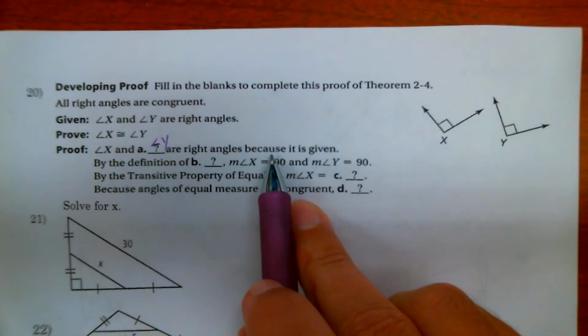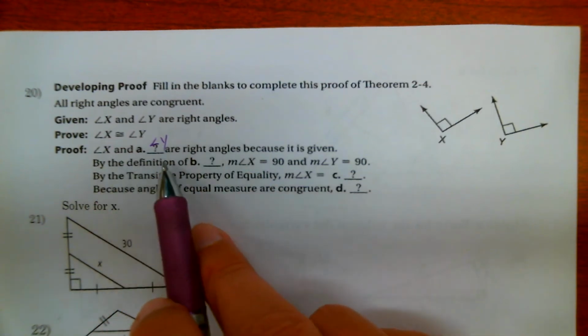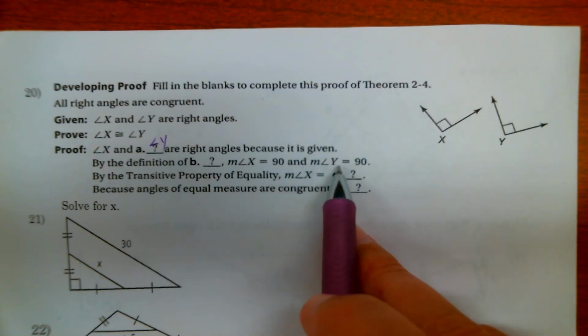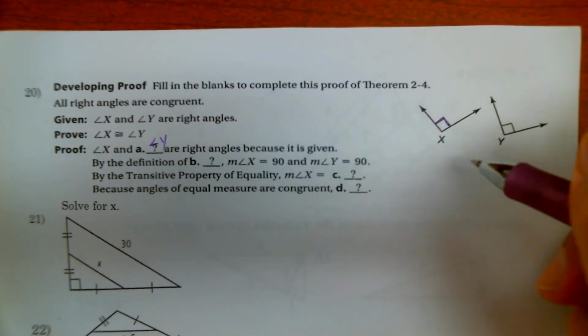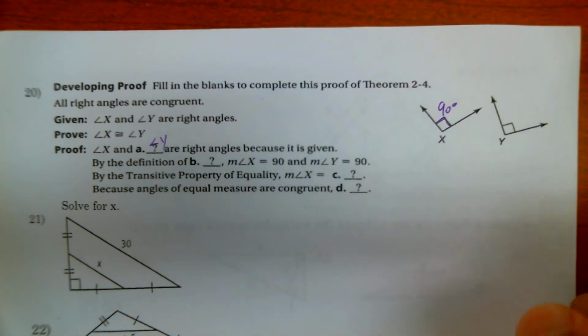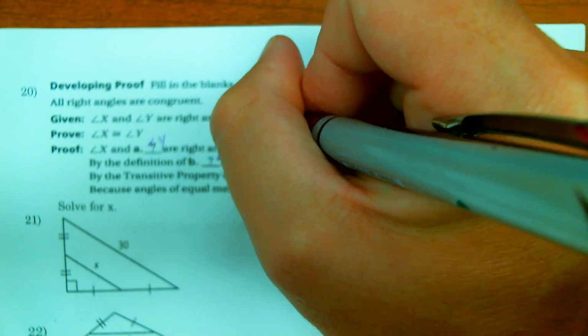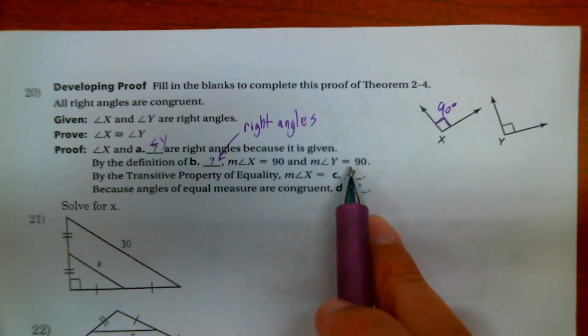Well, angle X and angle Y are right angles because it's given. They tell us that right here. By the definition of right angles, the numerical value of X is 90 and the numerical value of Y equals 90. Why is that? If you tell me that's a right angle, then it means it's 90 degrees. That's just by definition of right angles. By definition, each of these angles has a numerical measurement of 90 degrees.